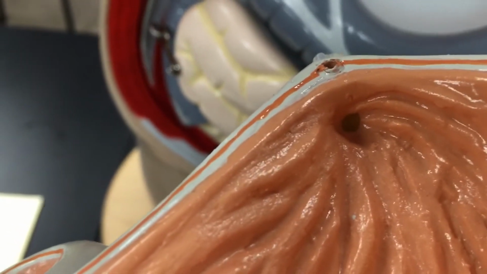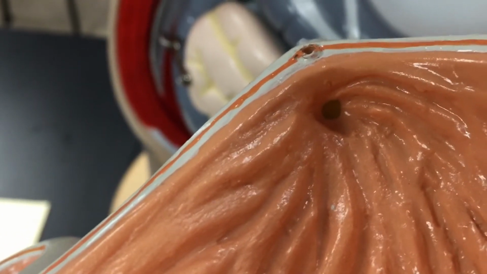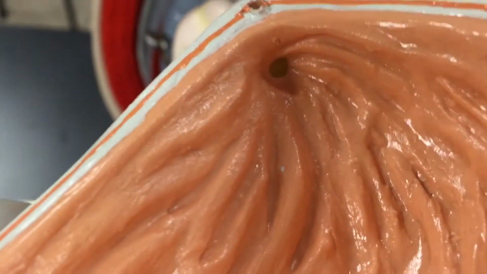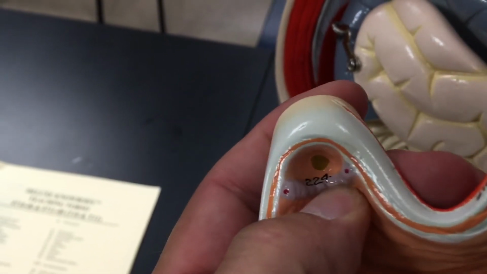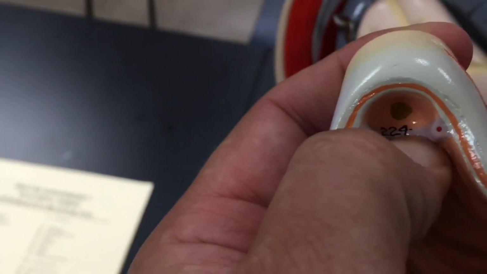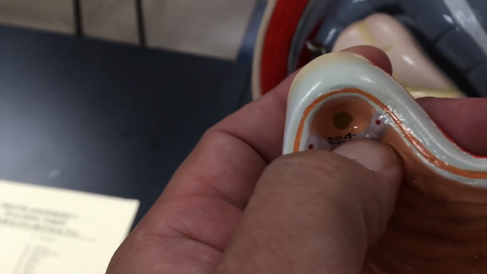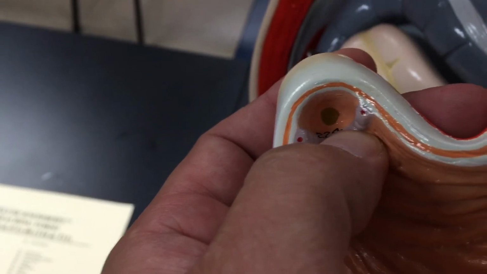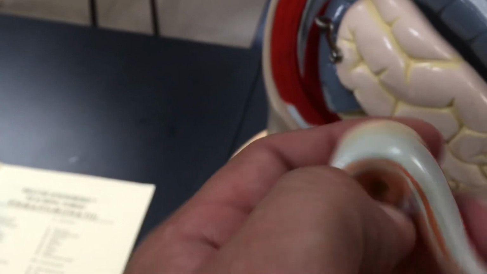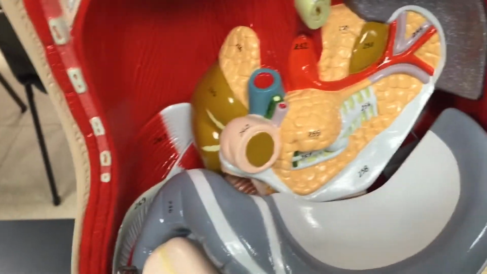And it really doesn't, but that opening is guarded by that cardiac or lower esophageal sphincter, whereas down here, this sphincter, which is what 224 is showing, would be the pyloric sphincter, which guards the distal opening of the stomach that opens up into the duodenum.